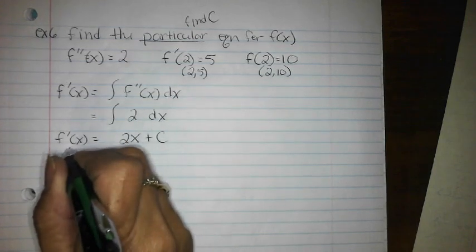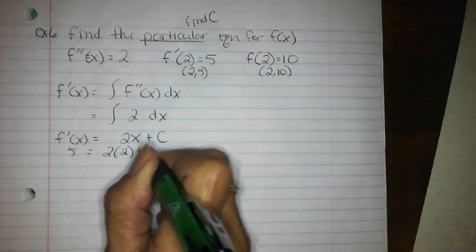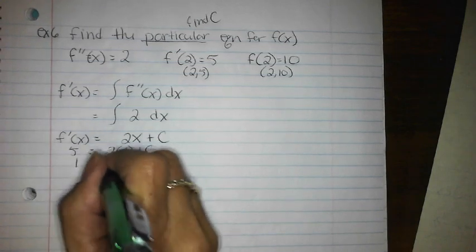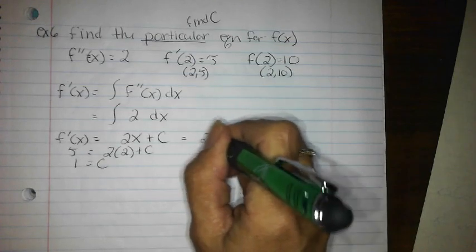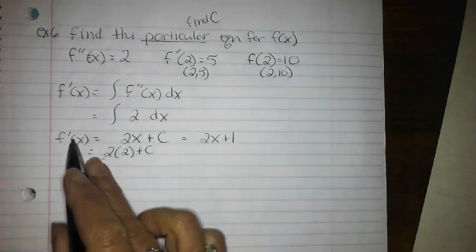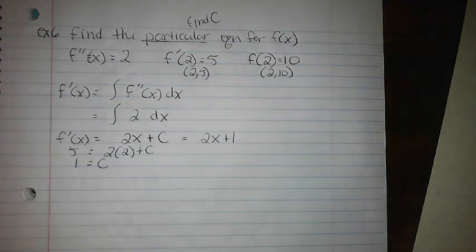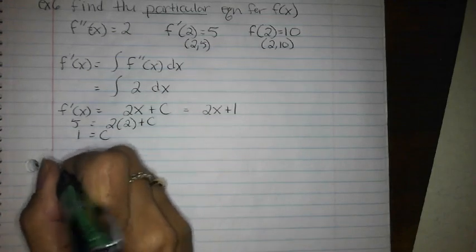So we're going to put the 5 here. 2 times 2 plus c. Well, that's 4. C's got to be a 1. So now we have 2x plus 1 as our first derivative equation. So if I go backwards again, I will be at f of x. So it's just the same process.